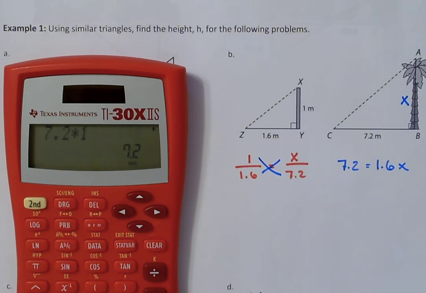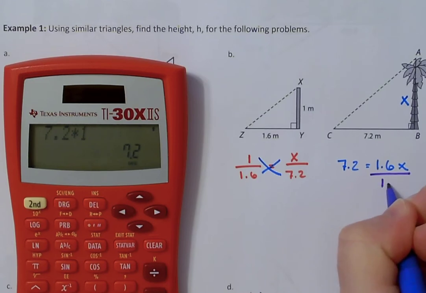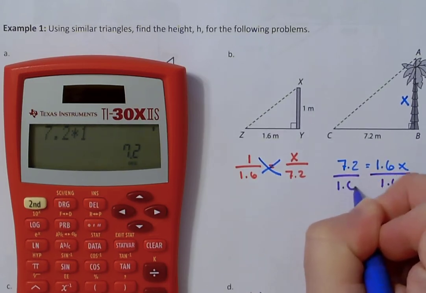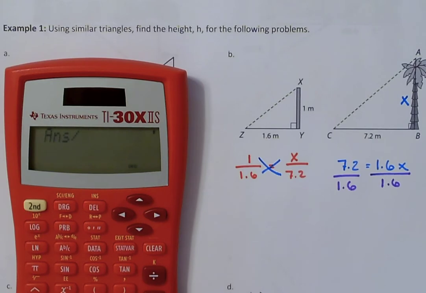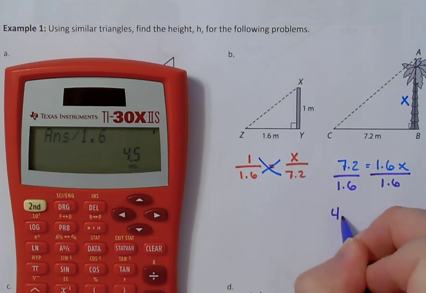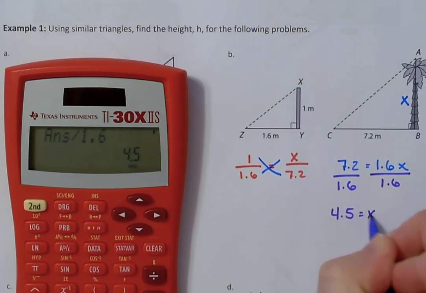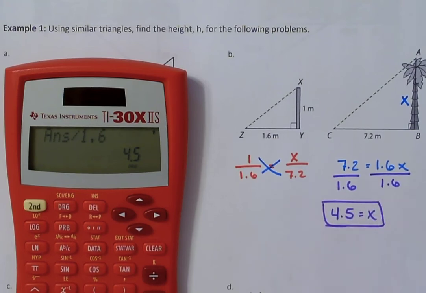From here, all we have to do is just divide away the part from x. So we're going to divide 1.6 to both sides. And if we divide by 1.6, we're going to end up with 4.5. So that means the height of the palm tree is 4.5 meters. And that is our answer for example 1, part B.